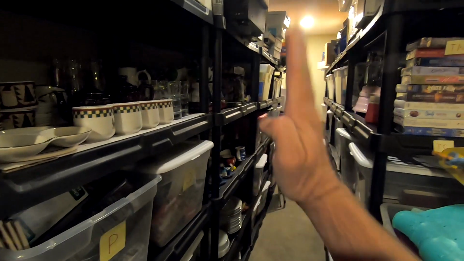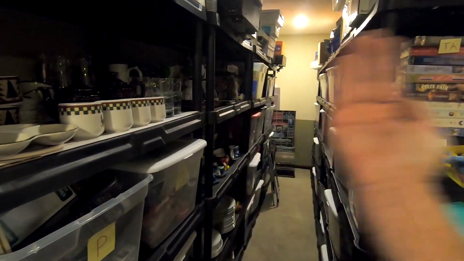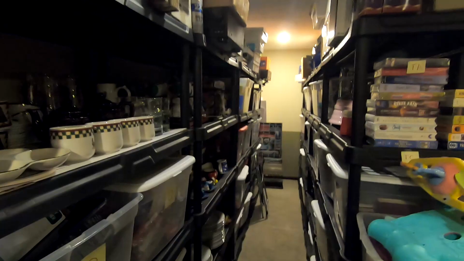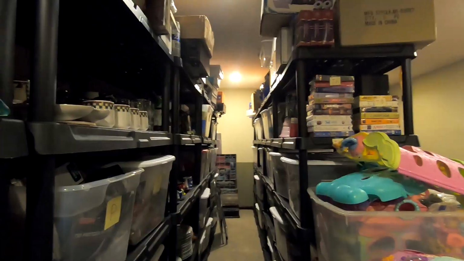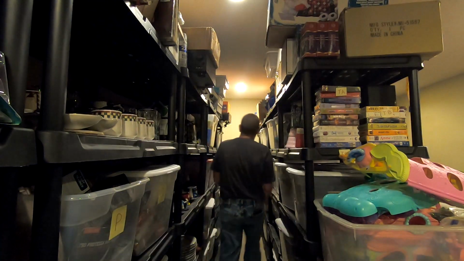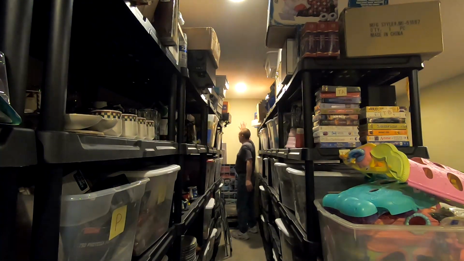As you can see, they're going this way. I'm going to switch them and have them go this way. First thing I need to do, so I need to get this stuff out of this corner because I'm going to put them back against this back wall here.